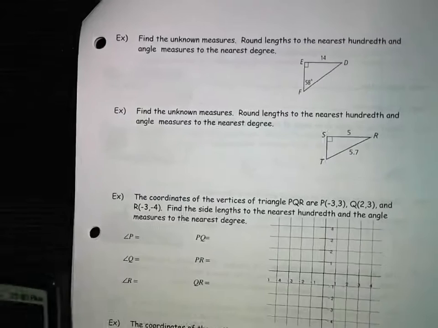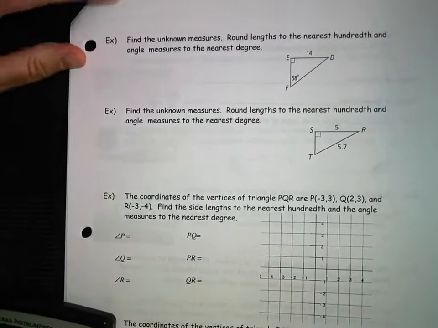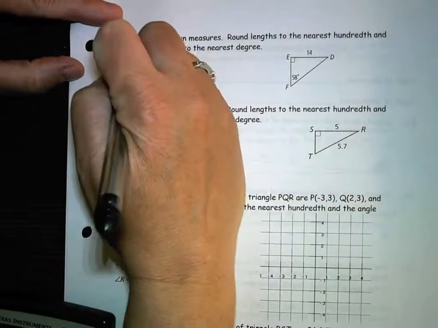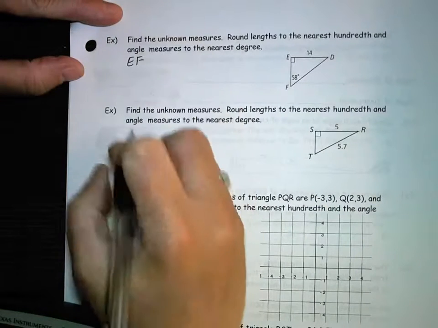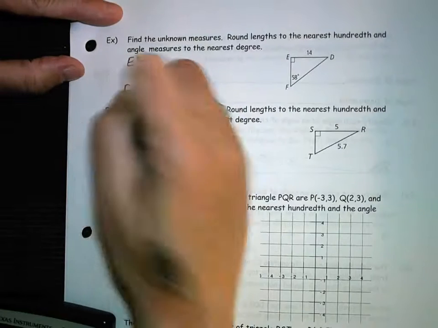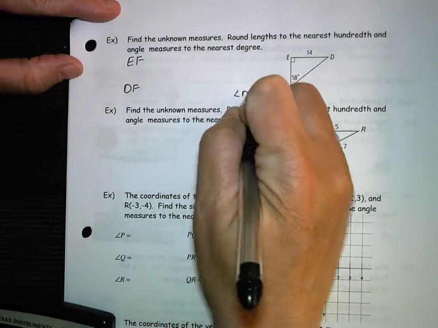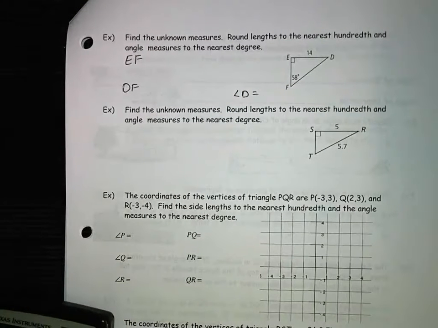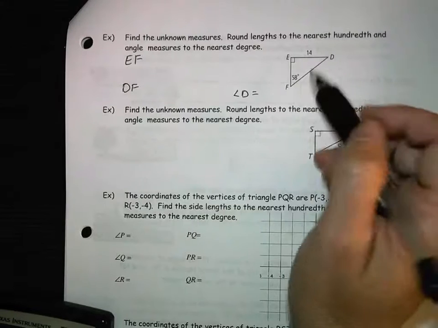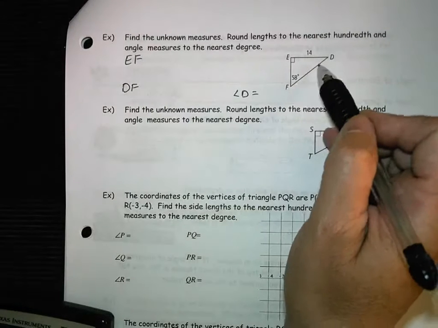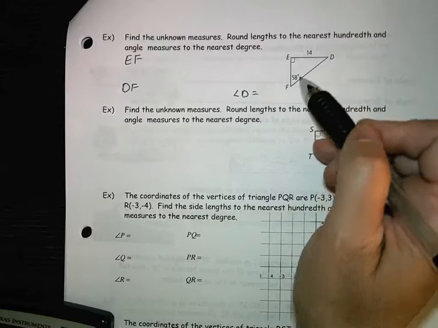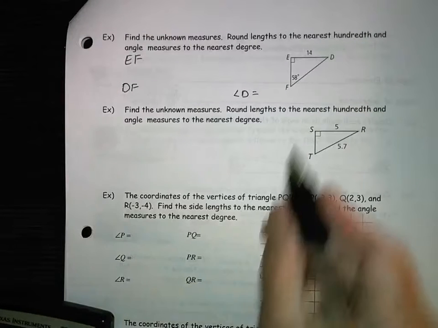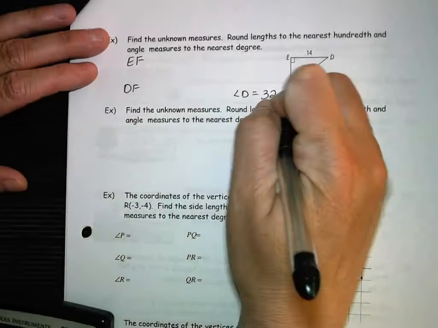On our second page, we are asked to find all of the unknown measures. In this case, we have three unknown measures. We are asked to find EF, DF, and angle D. I'm going to find angle D first of all. This is a right triangle. This is 90 degrees. These two angles together add up to 90. So I can do 90 minus 58, and angle D is 32 degrees.